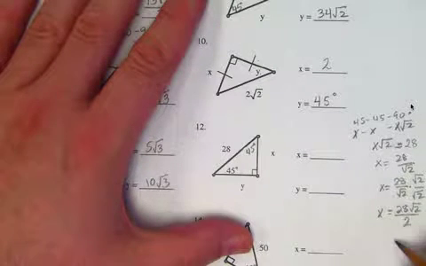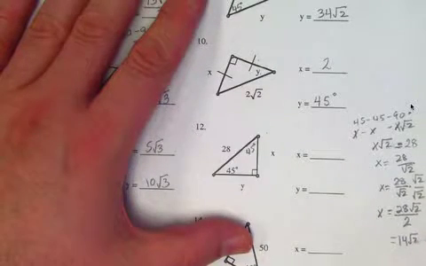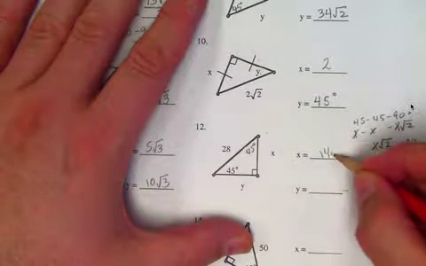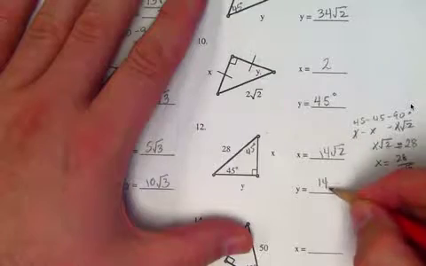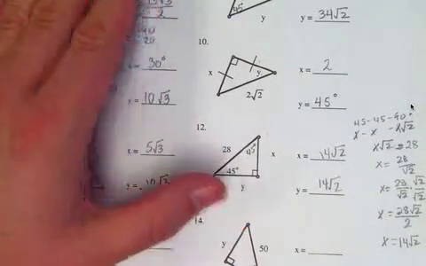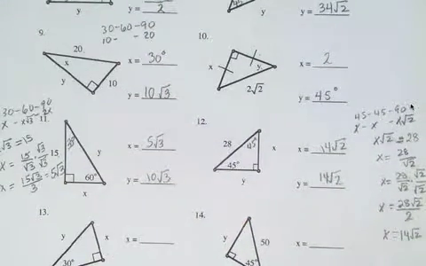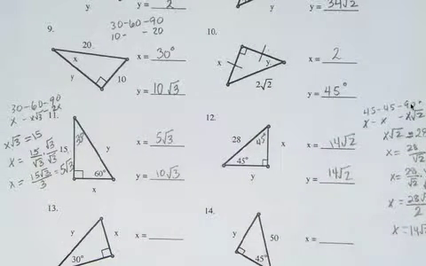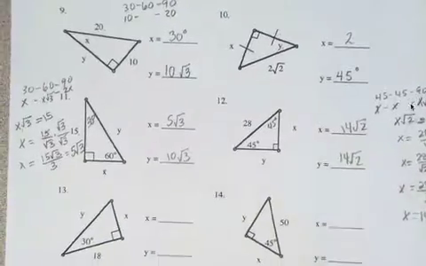And then that reduces to 14 square roots of 2. So x and y are both the same, 14 square roots of 2. And you can use Pythagorean theorem to check that out and see that it truly does work out to be 14 square roots of 2.